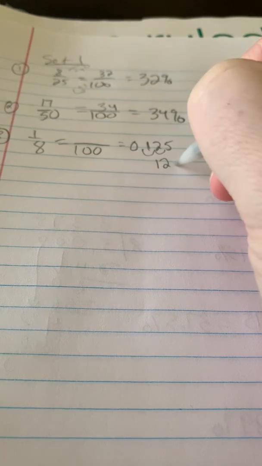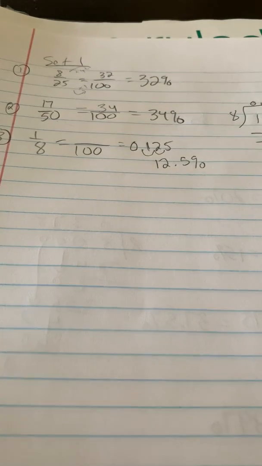And 8 goes into 40 5 times. So my answer is 0.125. I know that that is not a percent, that's just a decimal. And as we reviewed, to change that to a percent, I'm going to move the decimal twice, 1, 2, so I get 12.5%. If your decimal is in the wrong place, your answer is wrong, so double check your answer.